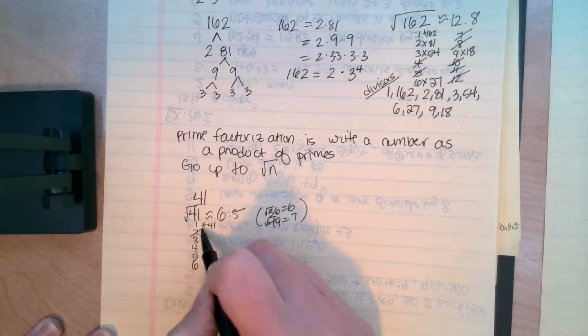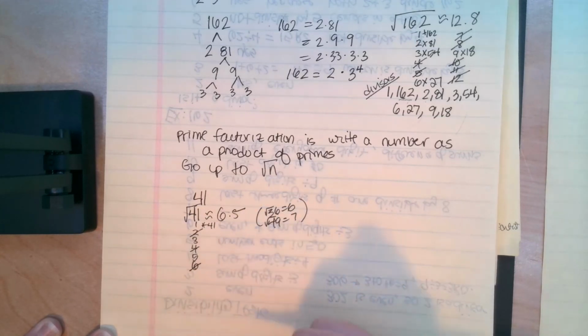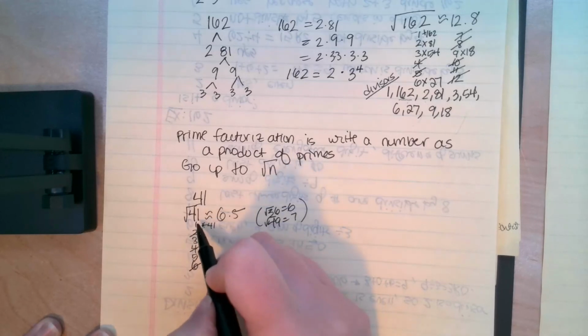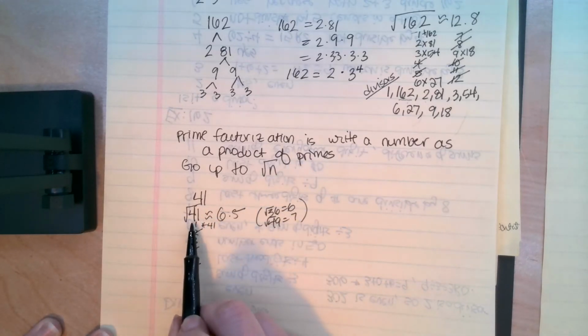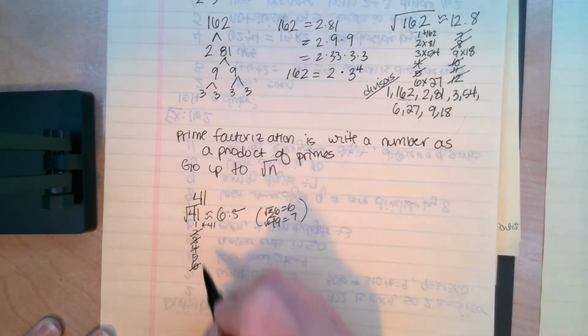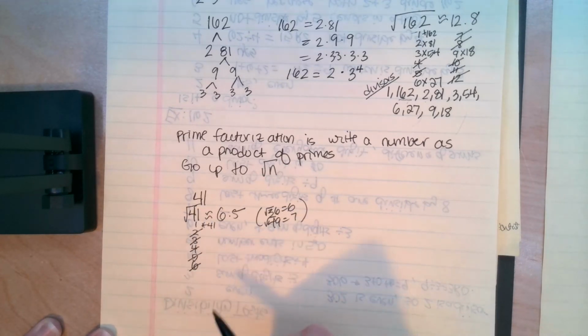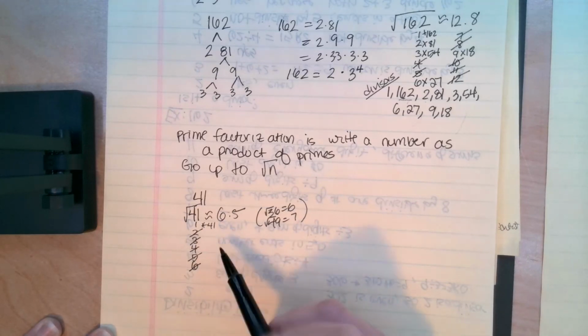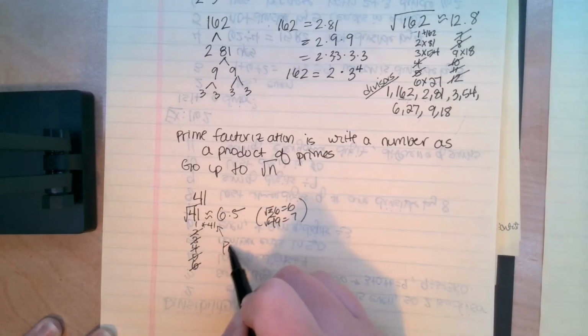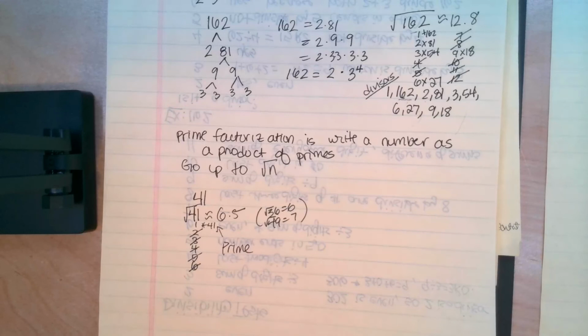It's not even, so 2's out, 4's out, and 6 is out, because those all have to be even. Okay, when we test 3, 1 plus 4 gives us 5, so 3's out, not divisible by 3, and then when we test 5, it doesn't end in 0 or 5, so 5's out. So that means none of these other numbers would work, so the only factors would be this, and again, that tells us it's prime. So it's the same technique, just we use it in a different way to tell us whether something is prime or composite. And you could do the same thing on the other examples we did, either 51 or on 19, same process.